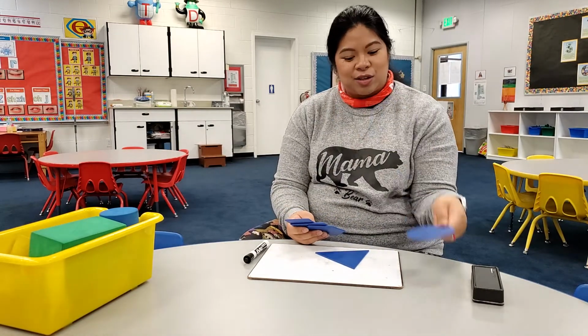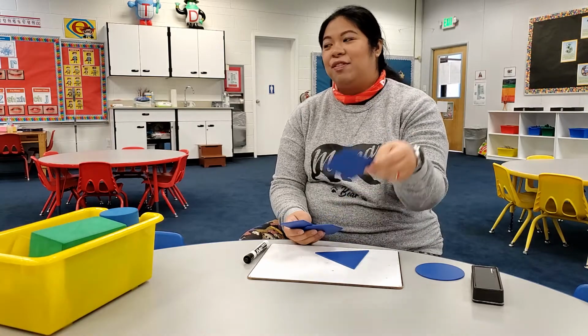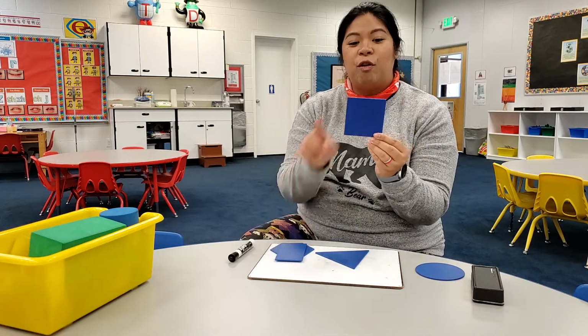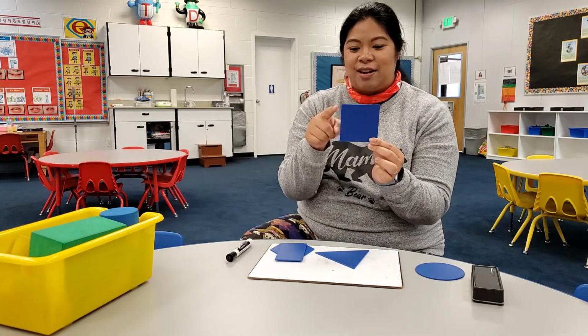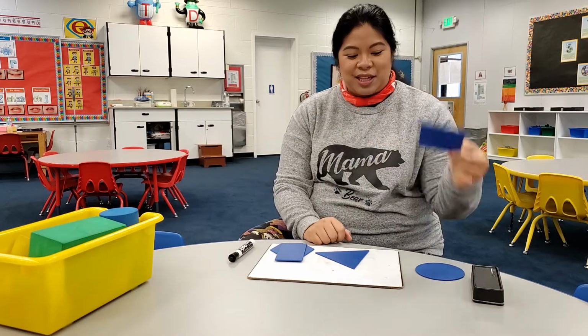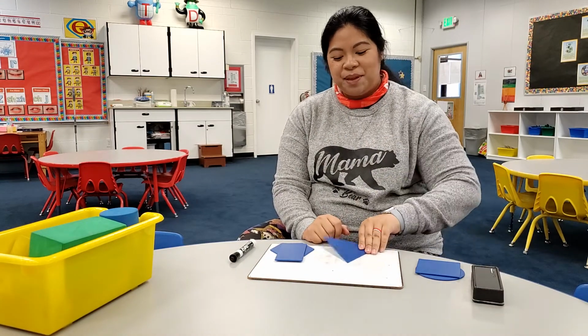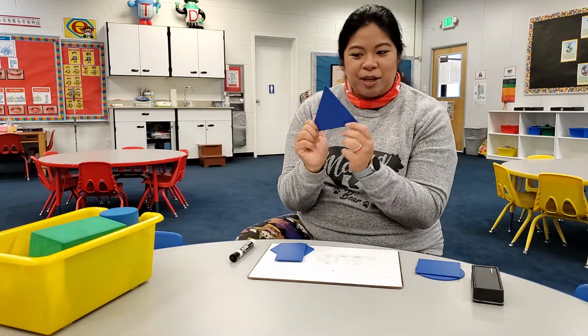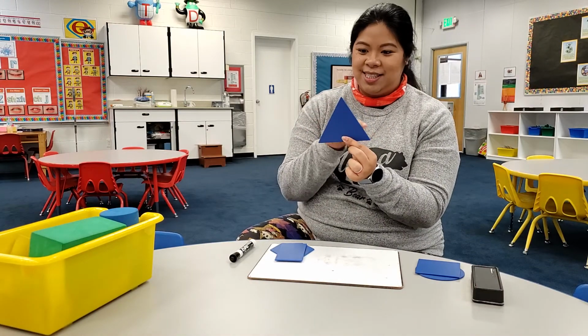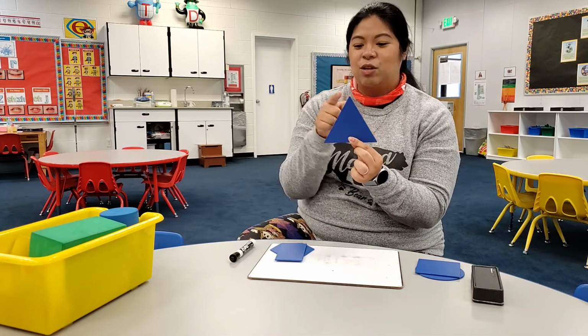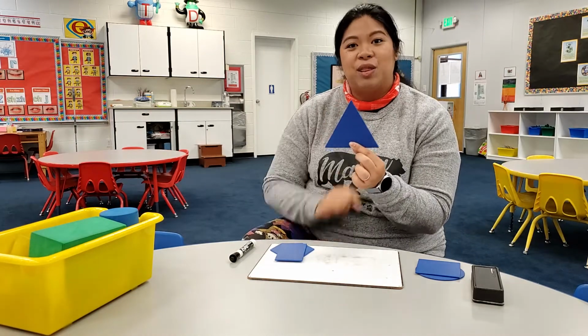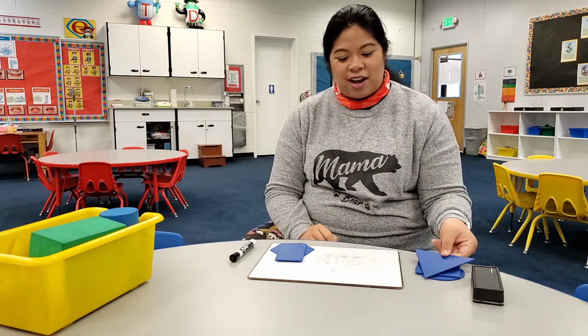We have this flat shape with a curved line, the circle. A flat shape with 4 equal lines and 4 vertices, the square. We have a flat shape with 3 sides and 3 vertices, the triangle.